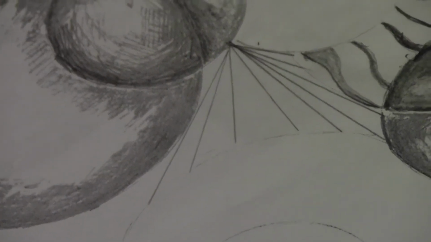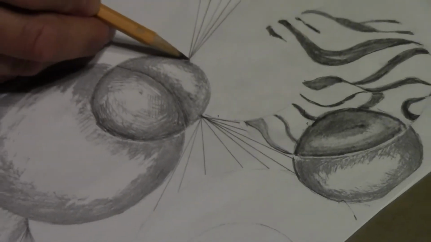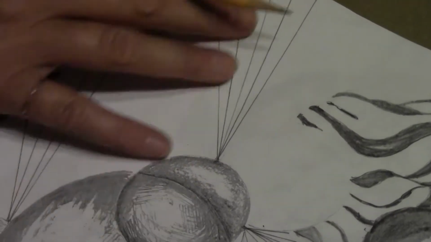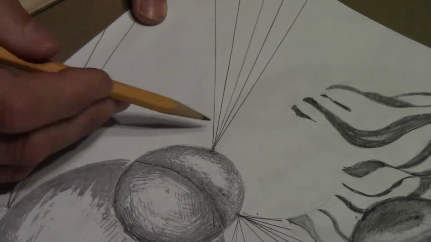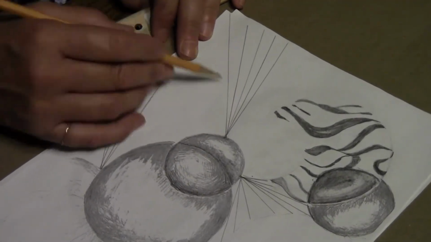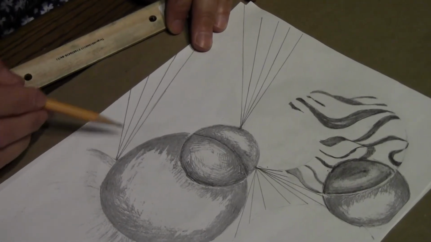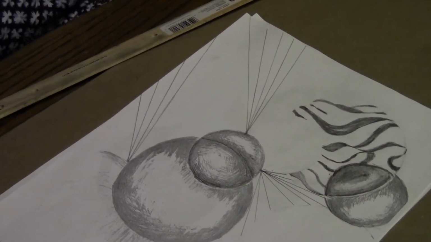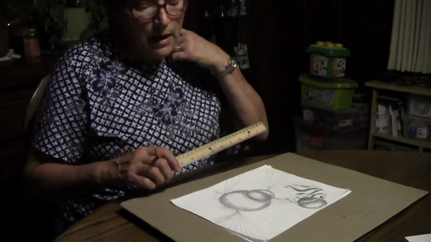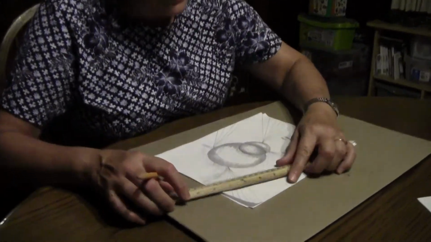Okay, and this one does not come from the intersection of a shape, but I wanted to direct attention back to the middle, so I started here and brought a group out, and I started here and brought a group out. Now, what I have to be aware of is that I don't just want the same kind of pattern in each area. So now it's time to change the line direction.